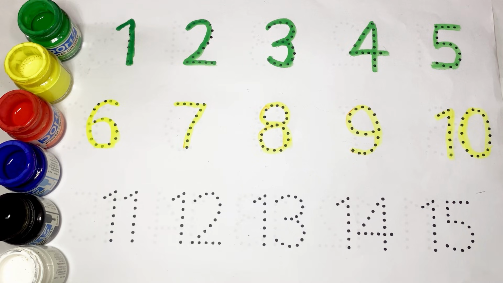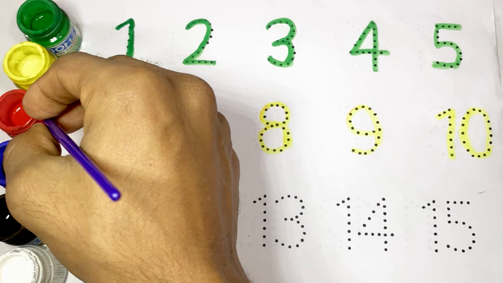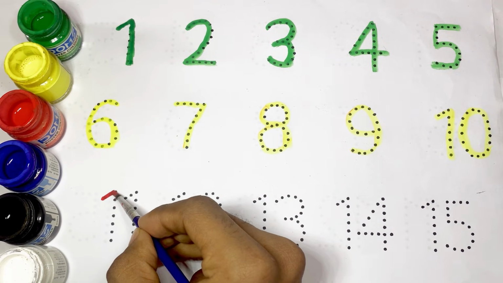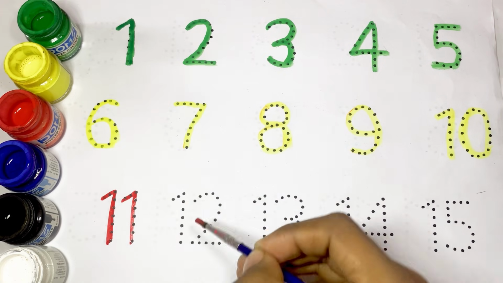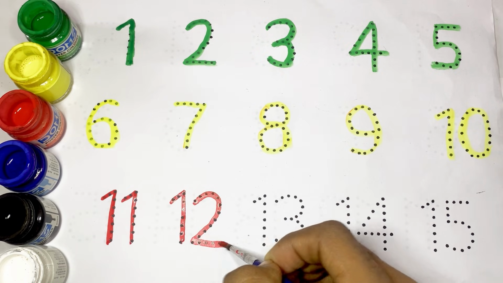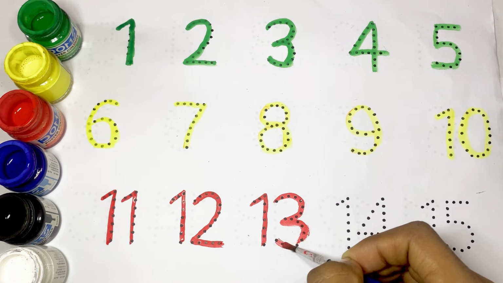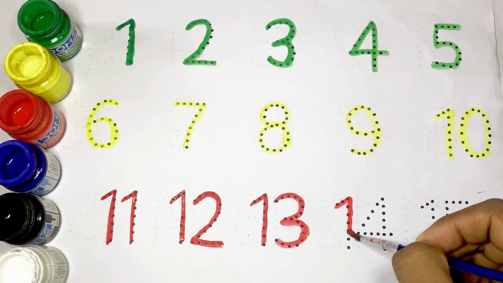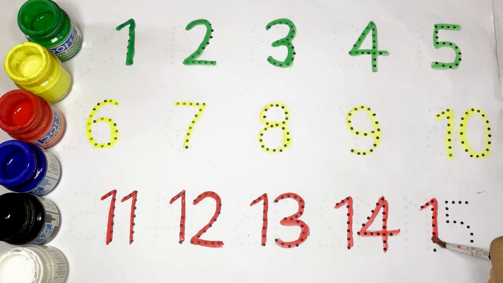Now draw the number 11 and use red color. Red color. 12. The number 12. 13. The number 13. 14. The number 14. 15. The last number, 15.